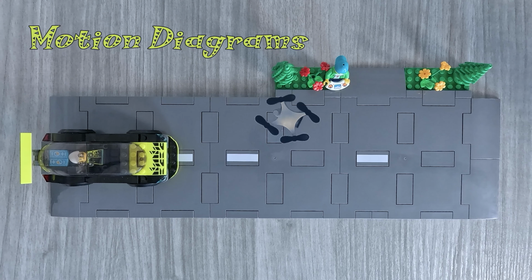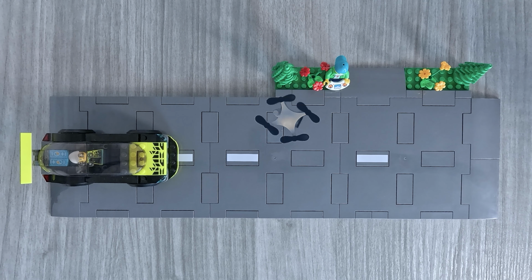Let's say that we're tasked with making a diagram that represents the motion of the car as it drives across the road here. That sounds pretty simple. Let's just trace a line segment that follows the car's path and see how that works. The path will trace right under the road. Here we go.